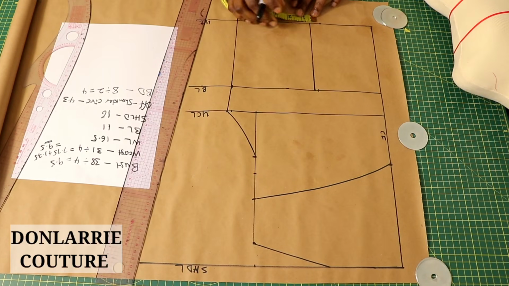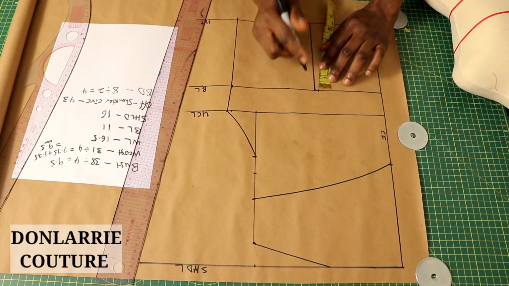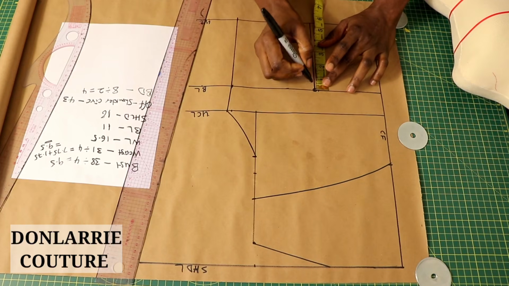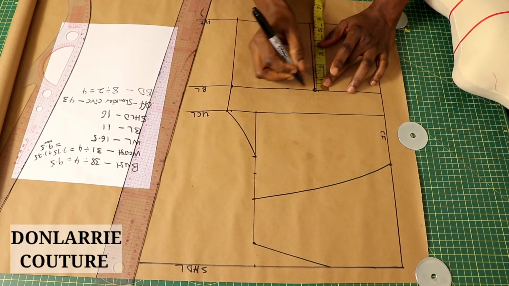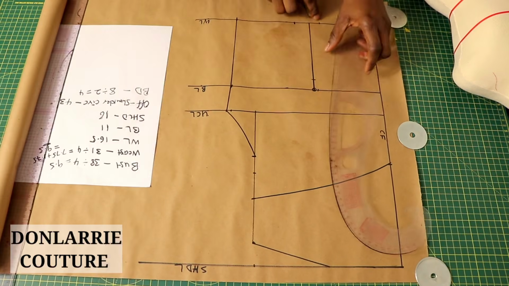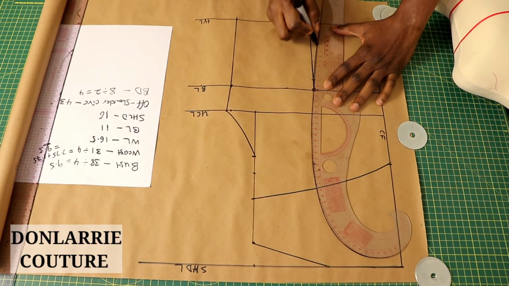And then towards the side seam I'm going to mark 1 inch like that. Can you see that? And then this is our bust point. So on the bust point you will mark down 3/4 inch, that is to create ease around the bust area. So I'll go ahead now and connect this together.